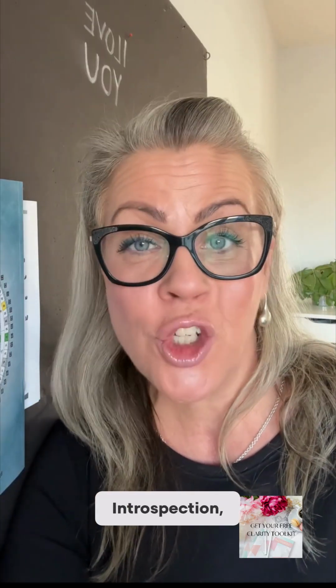So what does it mean to have a first line in your body graph? Well, let's go into the first line keywords here: introspection, study, research, detail, looking inward, and yes, also insecurities and fear. In human design, the first line is called the Investigator.